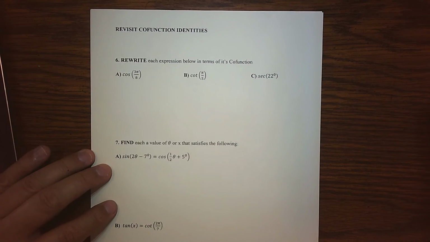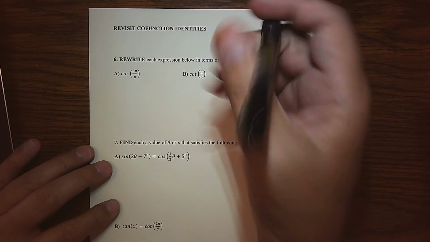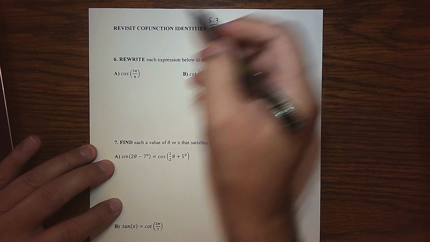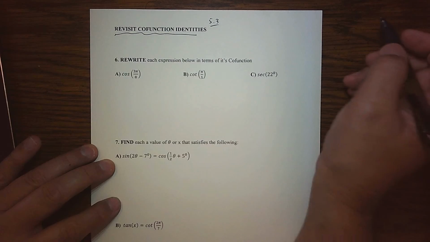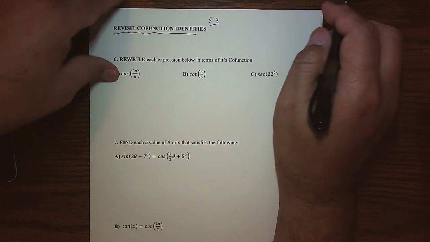Okay, so in this next part, the book has chosen in 5.3 to revisit our cofunction identities. So let me get a new piece of paper here, and let's just revisit what were our cofunction identities. Can you guys recall those?